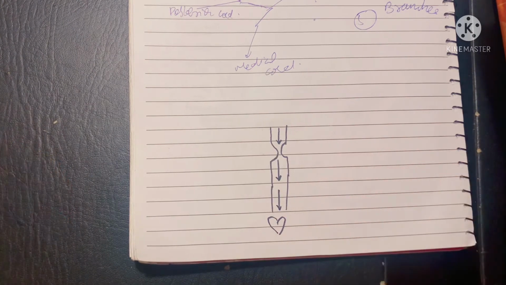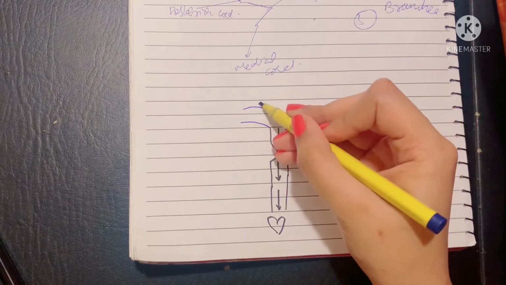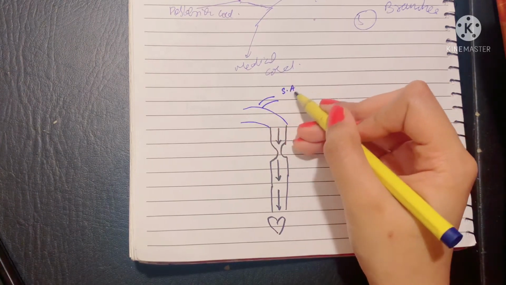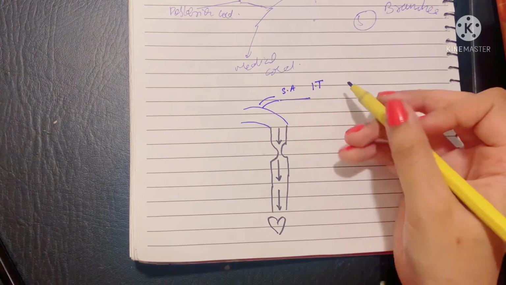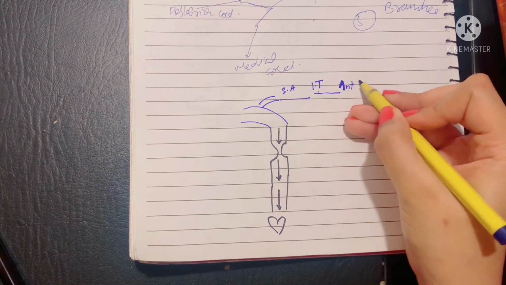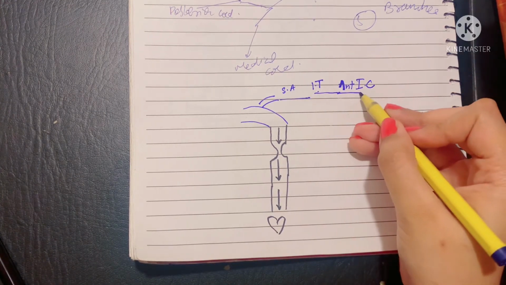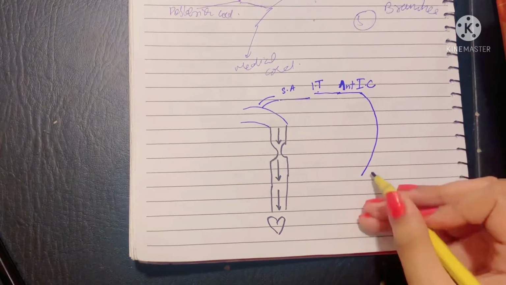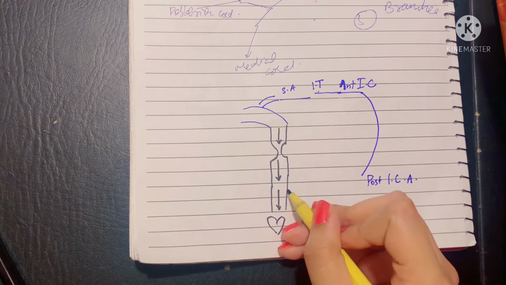The aorta, in its upper part, gives a branch called the subclavian artery. The subclavian artery further gives a branch, the internal thoracic artery, and the internal thoracic further gives the anterior intercostal artery. This anterior intercostal artery will be linked with the posterior intercostal artery, which is a branch of the descending aorta.